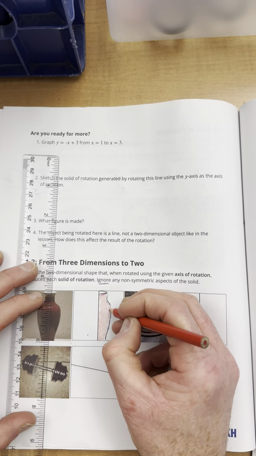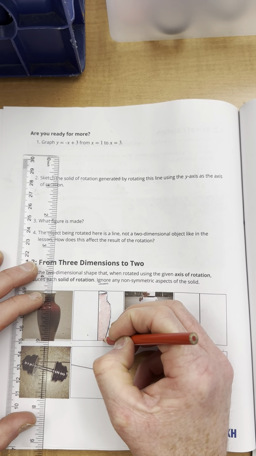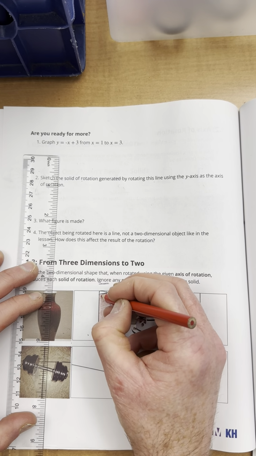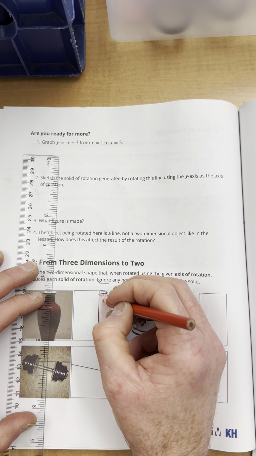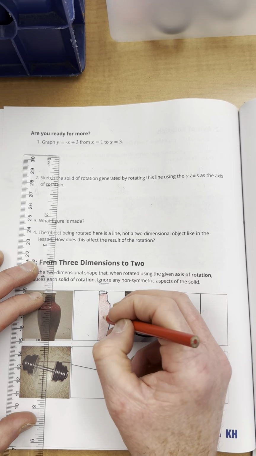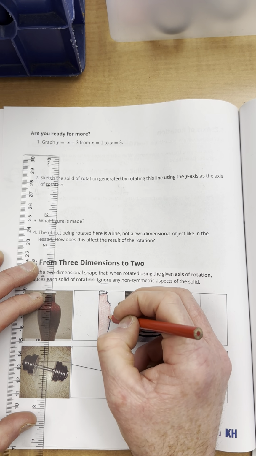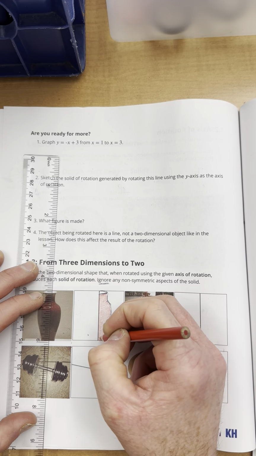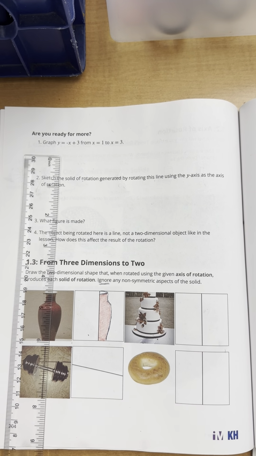Add some color, make it fun. Always remember, coloring is therapeutic. So if you're ever really stressed out, try some coloring books. Okay, there's the vase.